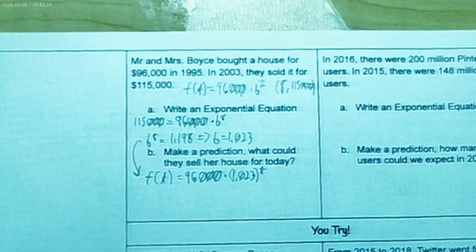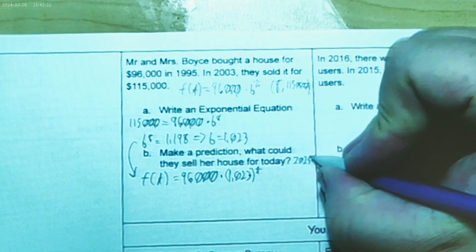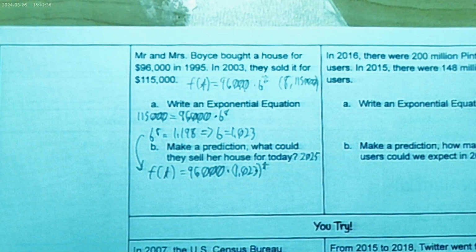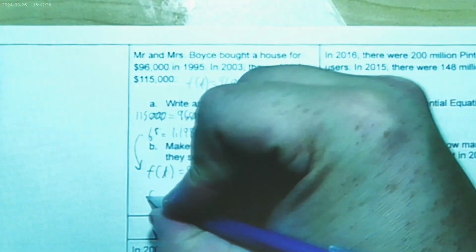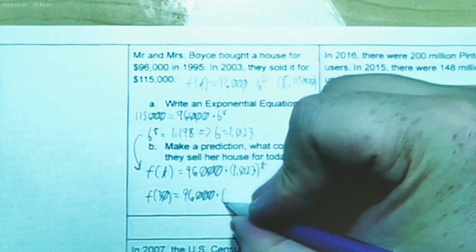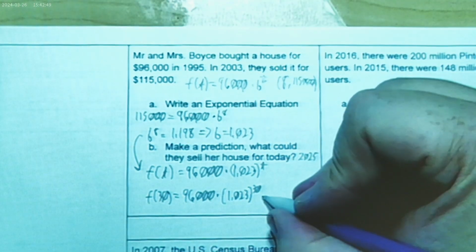Alrighty. What could they sell their house for today? Oh, bugger. All right. So again, we're starting out in 2025. We have to reference that it's 2025. Thankfully, it's a nice round number, so it's just going to be 30. So f of 30 equals 96,000 times 1.023 to the 30.